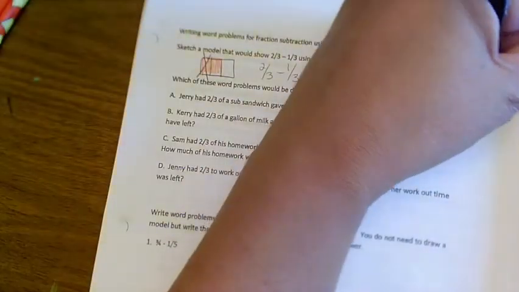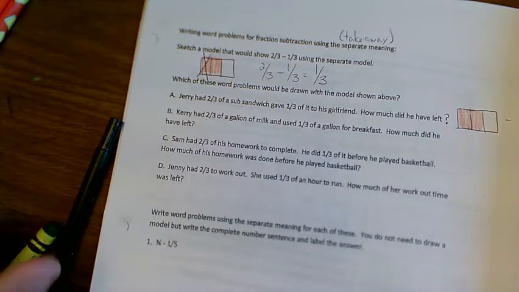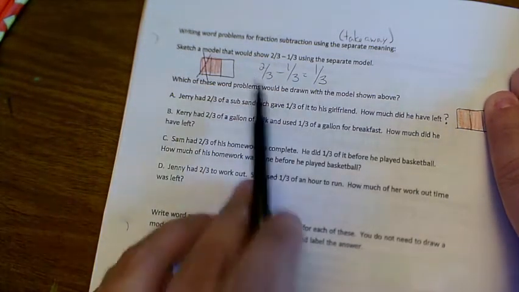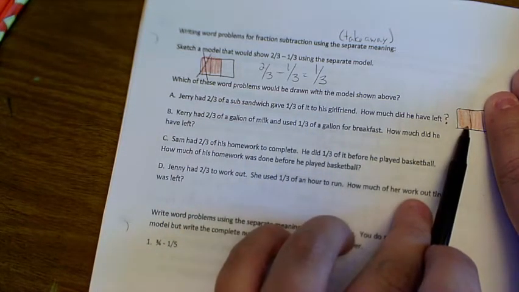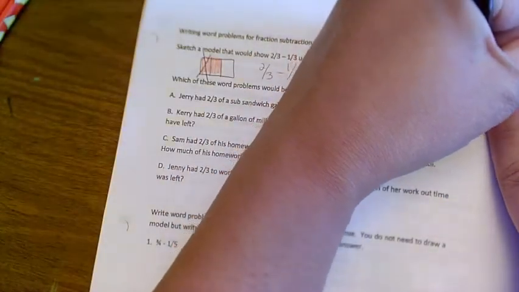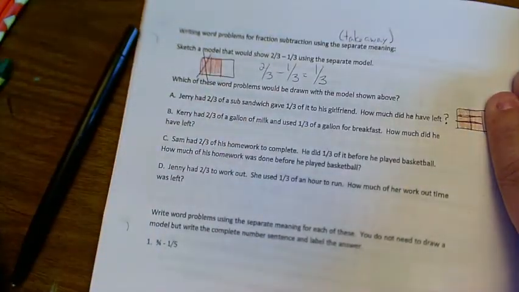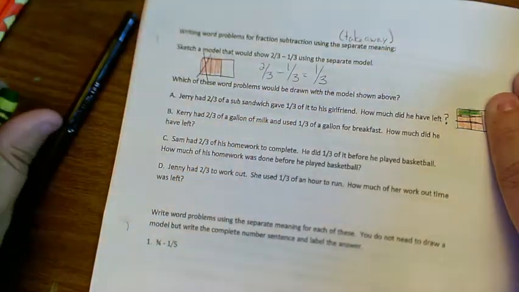If Jerry had 2/3 of a sub sandwich, he only had this orange part. Then he is going to give 1/3 of it to his girlfriend. What does that mean? He's going to chop his sandwich into 3 parts, and give his girlfriend 1/3.